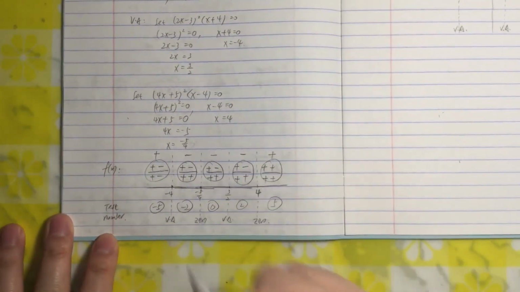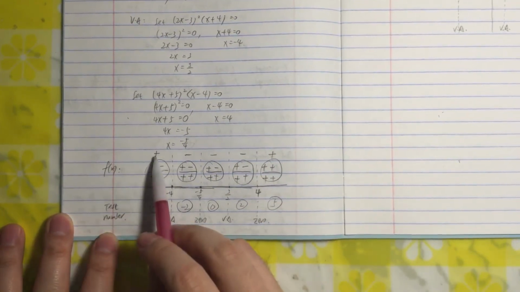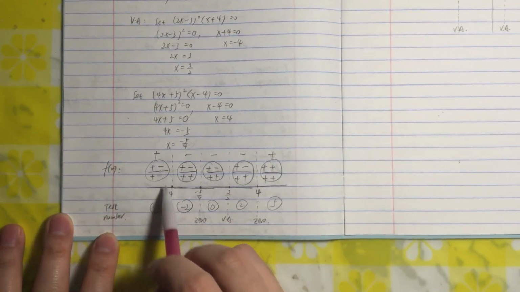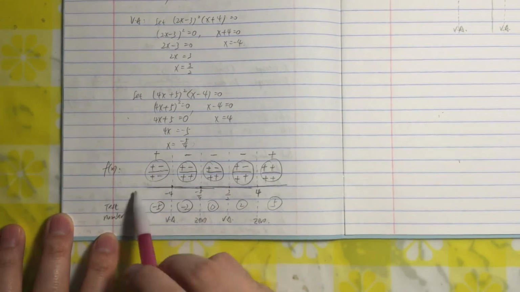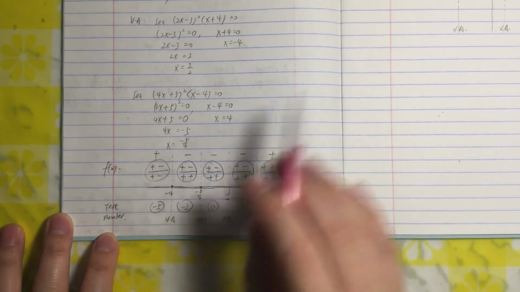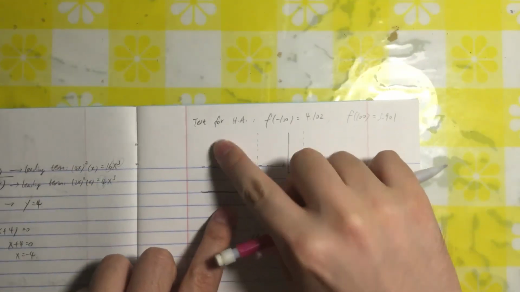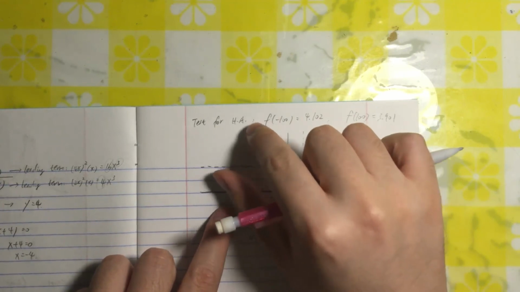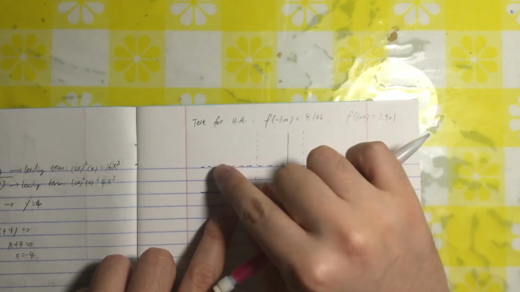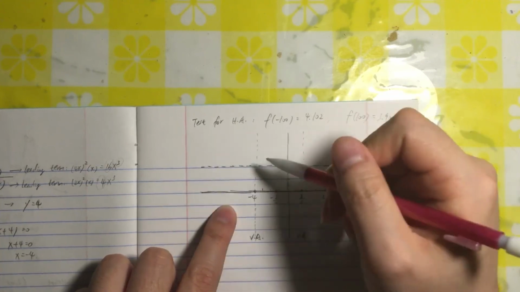Next, let's sketch a graph based on this information here. When x is less than negative 4, function f is positive, which means it goes above the x-axis. So function f is above the x-axis, and it must get closer to both asymptotes. This is a vertical asymptote, this is a horizontal asymptote.